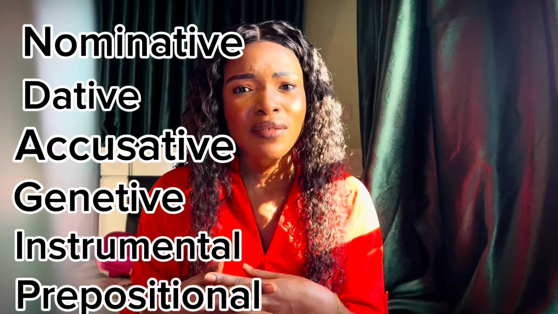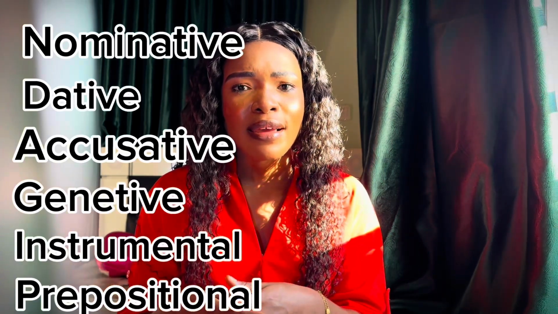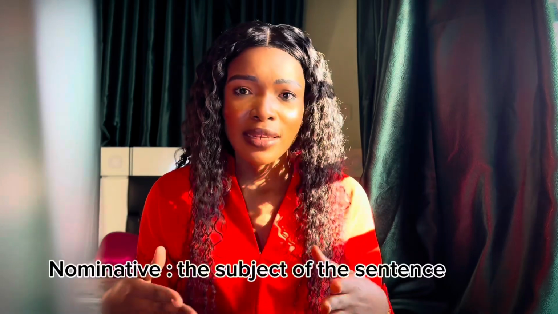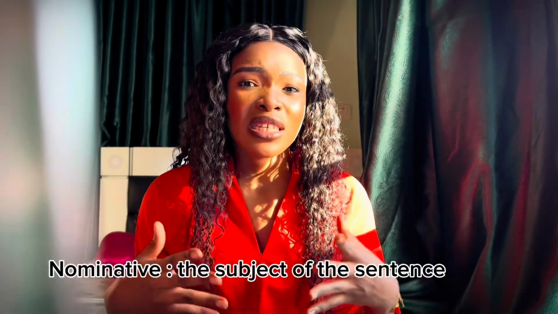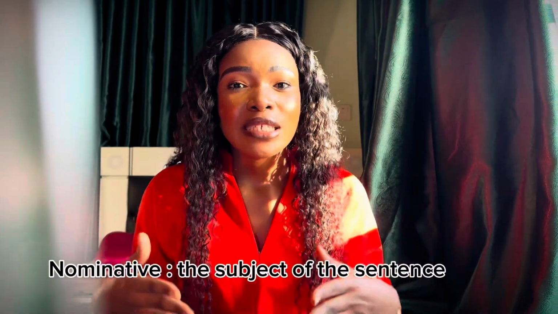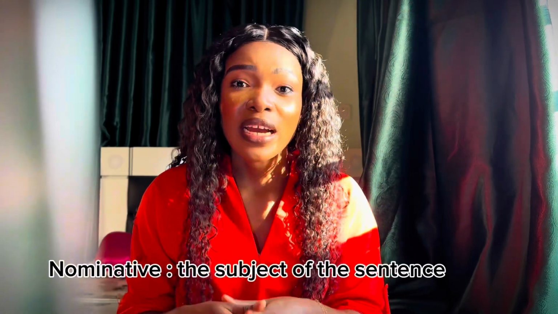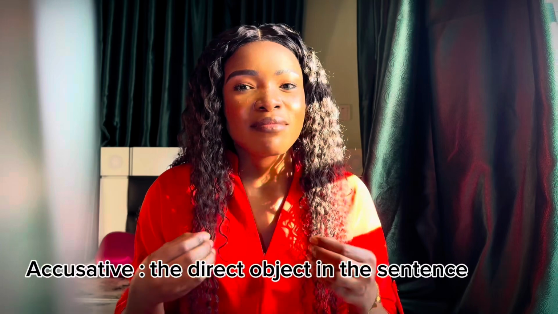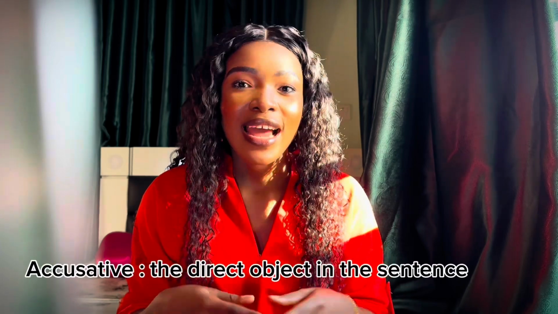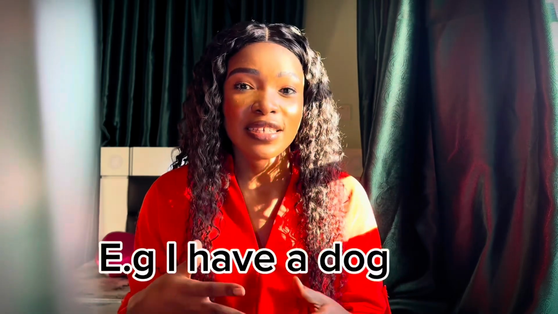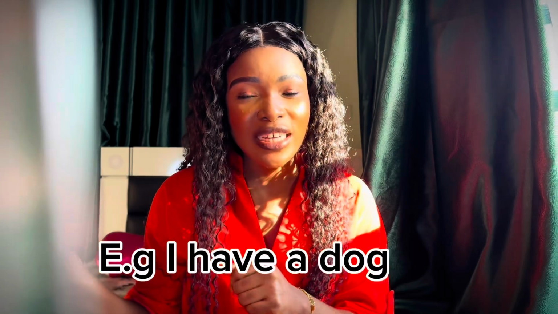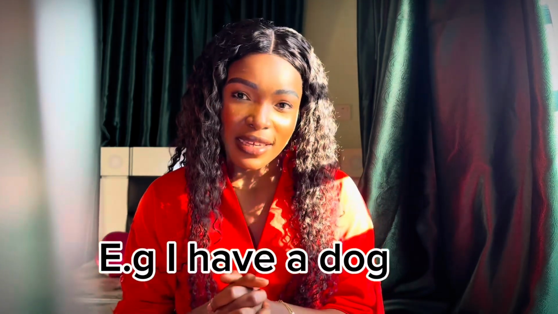Now, what is nominative? Just like in English, when you say, I am something, that I is nominative. The nominative normally talks about the person, the subject performing the action. While accusative is normally talking about the object. I have a dog. I in this sentence is the nominative, while the dog is the accusative in this case.